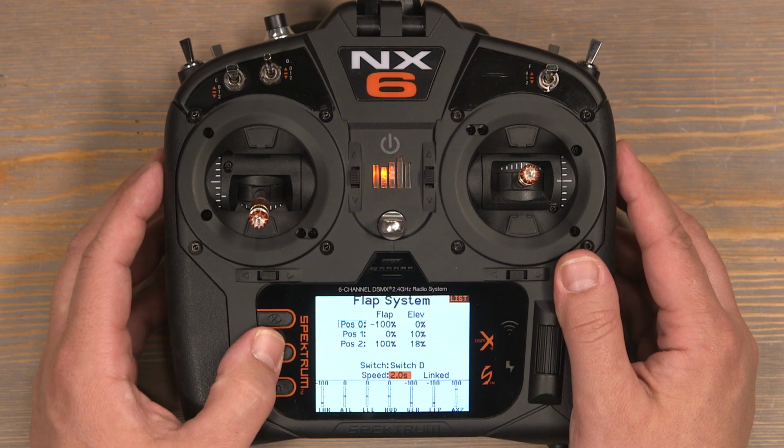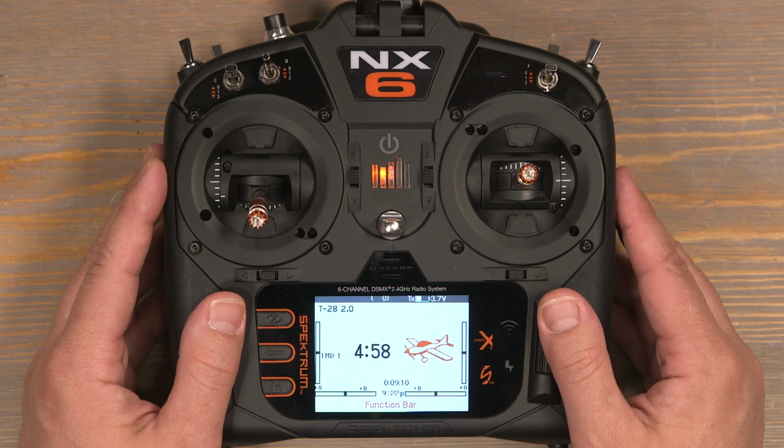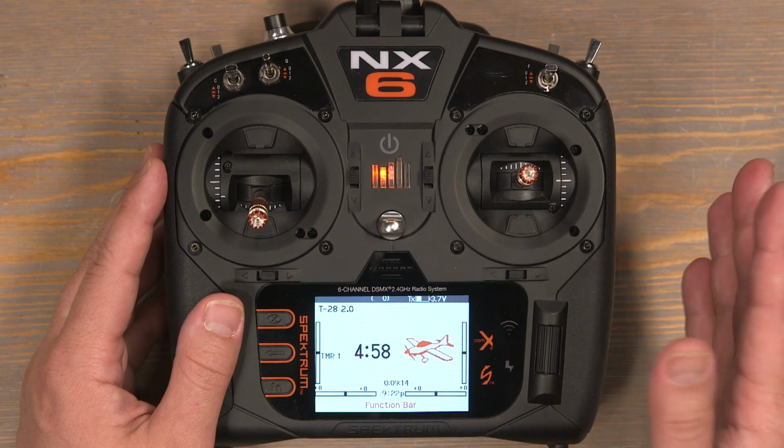Now we can push the back button twice back to the home screen. This NX6 is now programmed and ready to fly the Carbon Z T-28 Trojan 2-meter. Thank you so much for joining me in this tutorial.